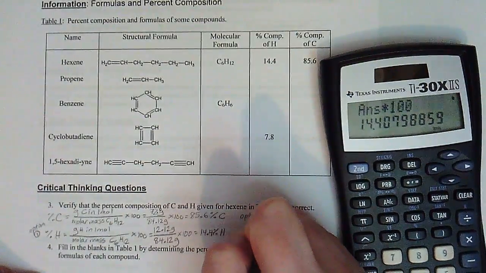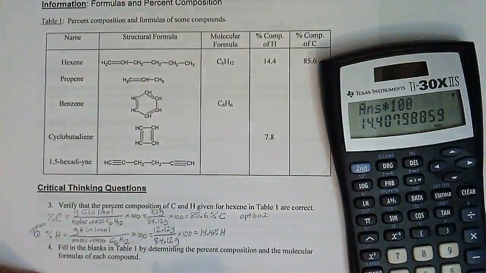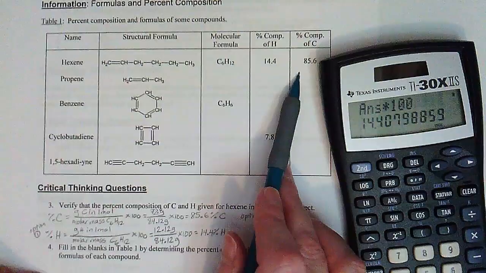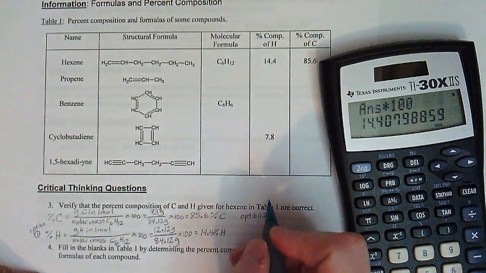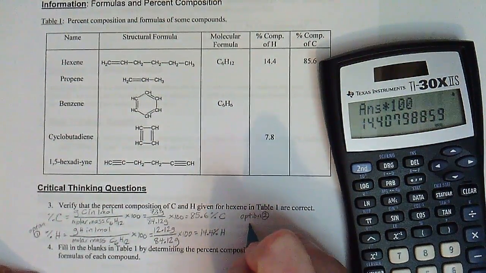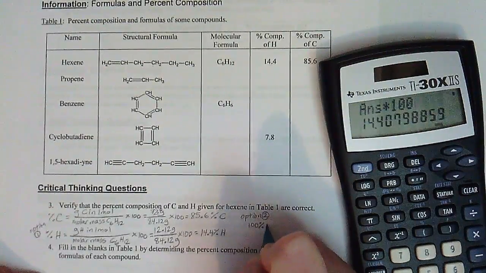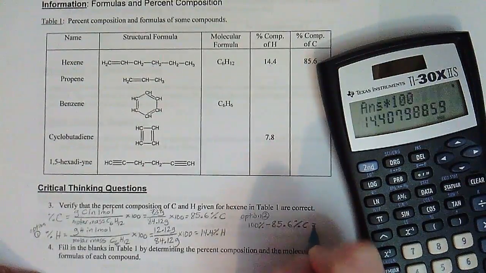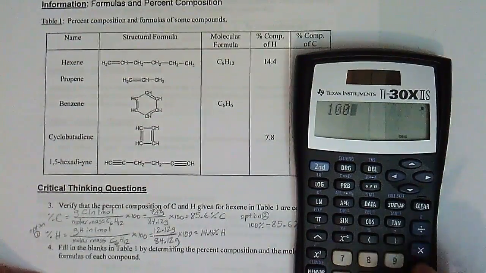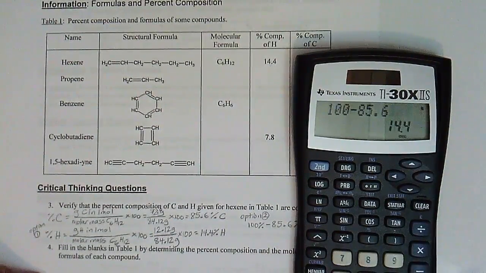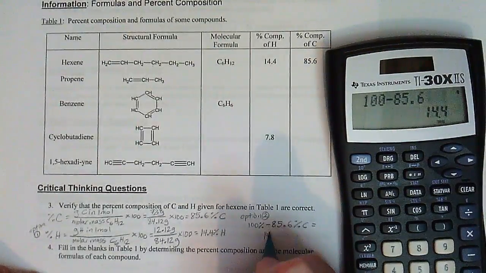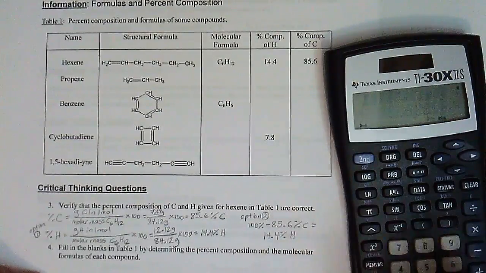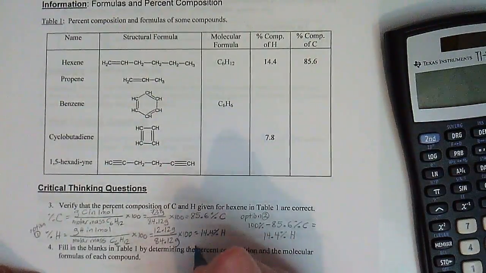Option 2 relies on the fact that the two percentages have to add up to 100%, because there's only 2 elements. So option number 2 would be to take my 100% that it has to be the total and subtract the 85.6% that I figured out was carbon. And notice I also get 14.4% hydrogen.